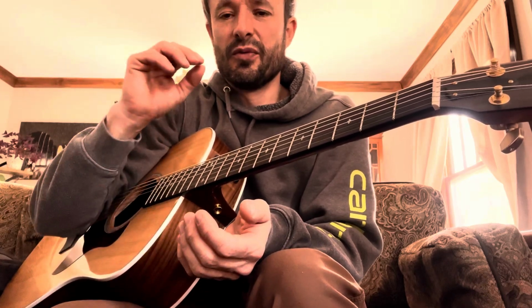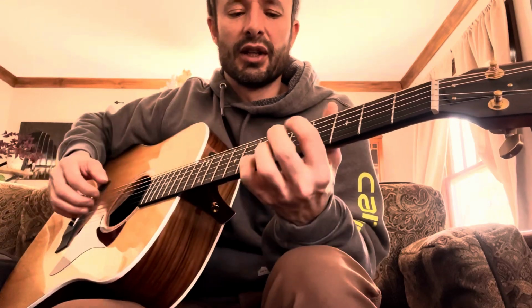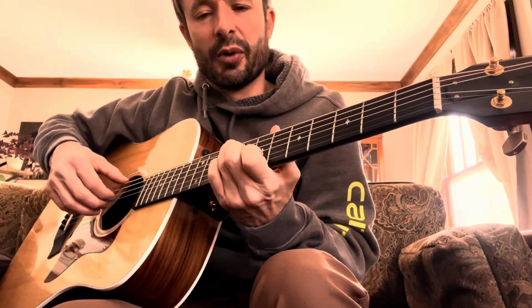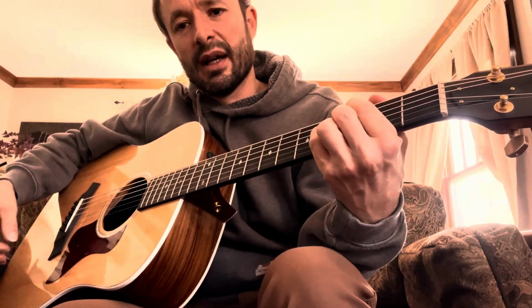So just looking at a book or patterns on a page, sure, you can find these cool chord shapes or whatever, and you can remember the chord shapes.